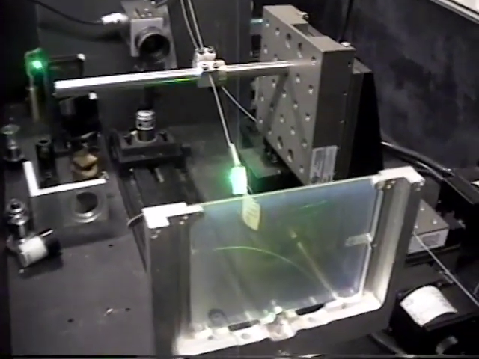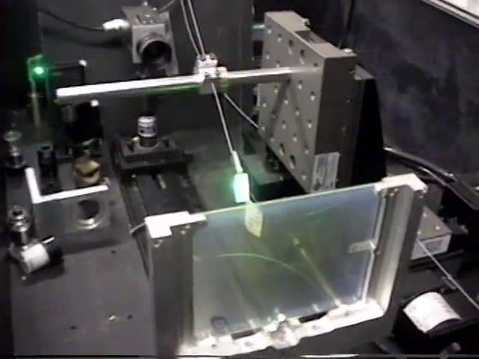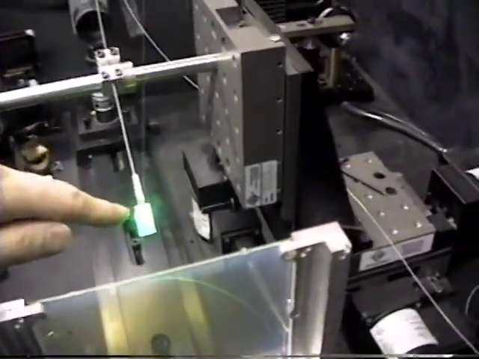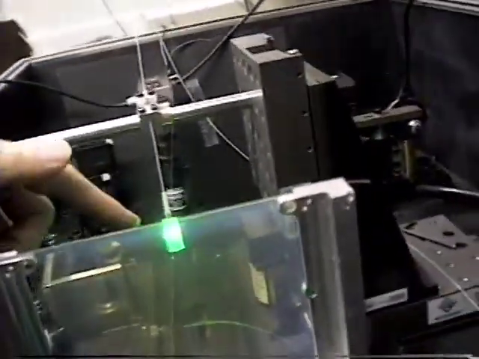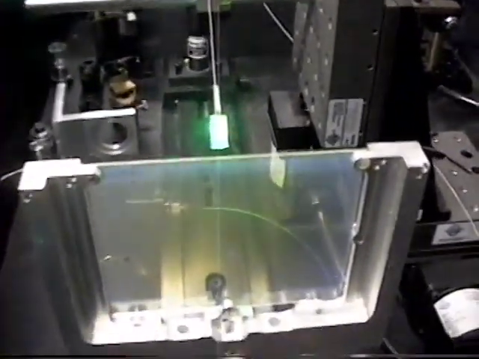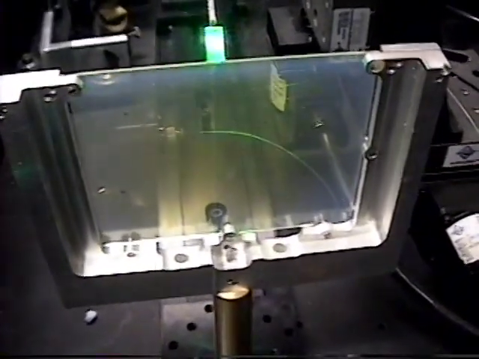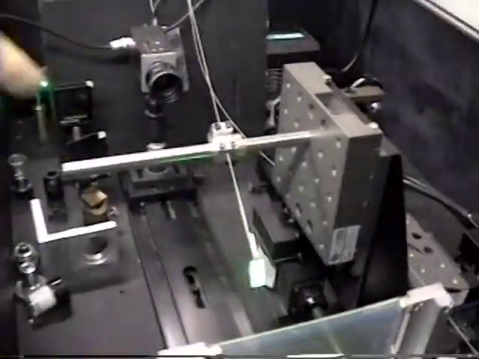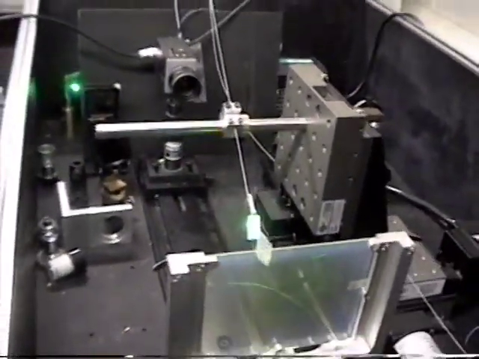Okay, this is the hologram running. As it's running, you can see the wand is working with its bright point source of light, and the fringes are shining into the hologram and forming onto that camera over there.